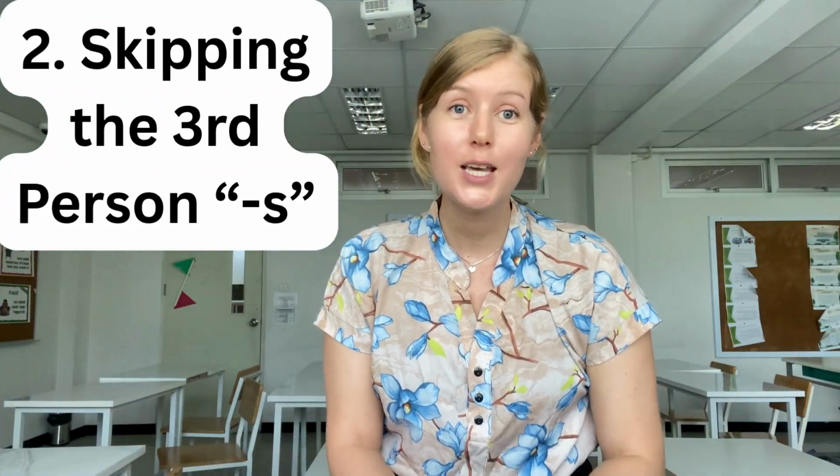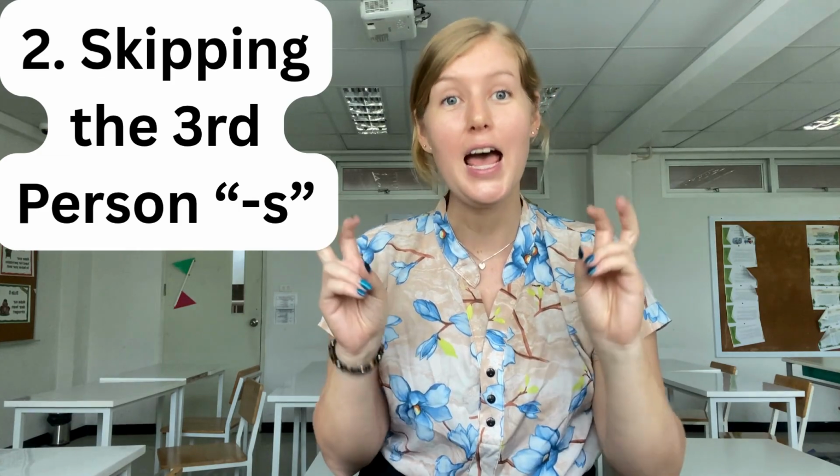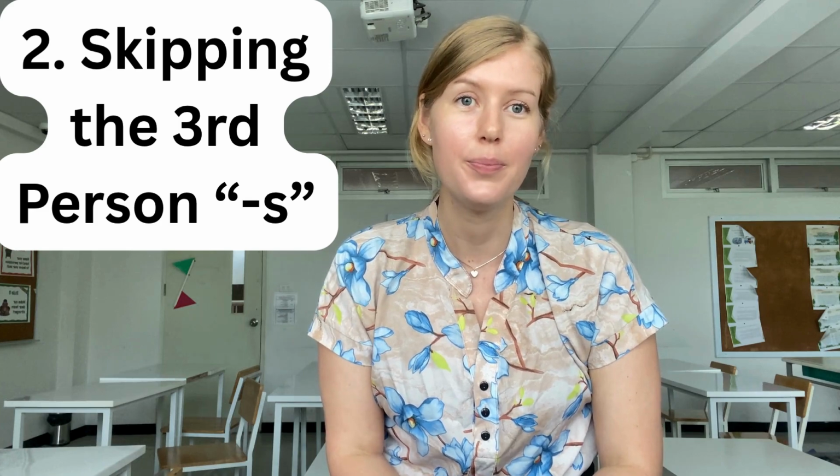So we cannot say, her is playing football, right? We need to use she. That is wrong. Or we cannot say, I saw he at the store today. Again, this is incorrect. We need to use the proper pronouns depending on if they are the subject or the object in a sentence. Number 2, skipping the third person S at the end of the verb.